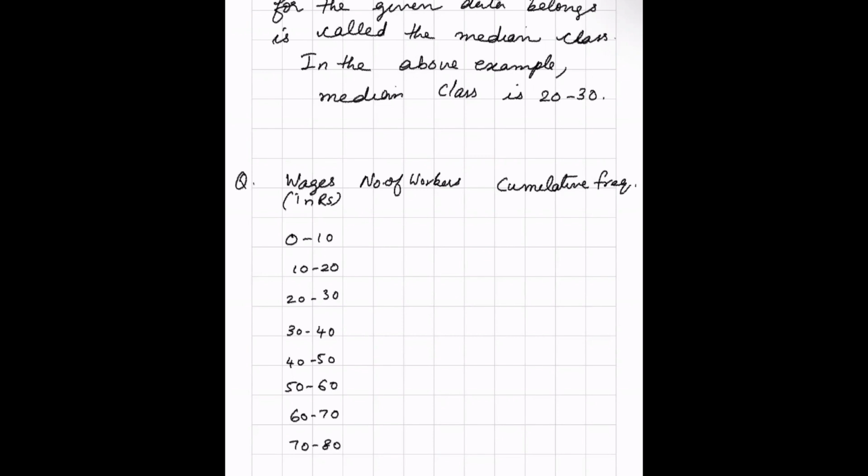Number of workers are 12, 20, 30, 38, 24, 16, 12, 8. Okay, so now calculate cumulative frequency.